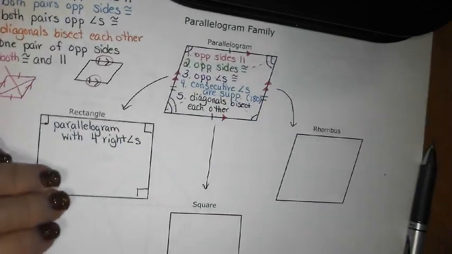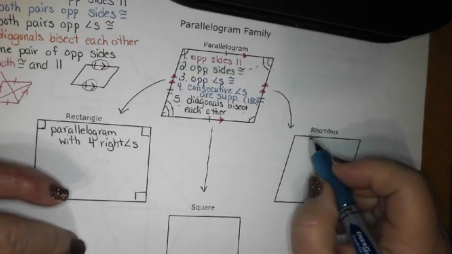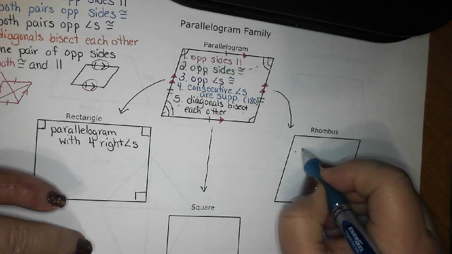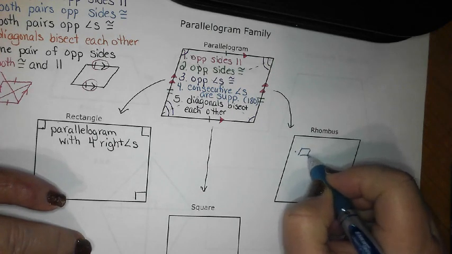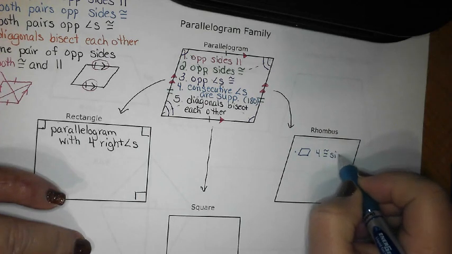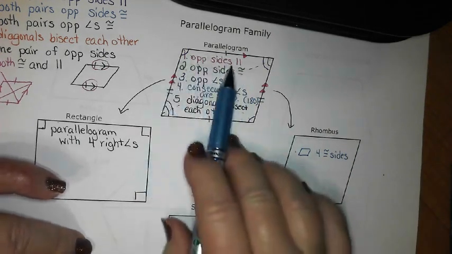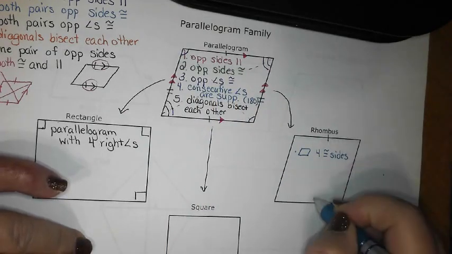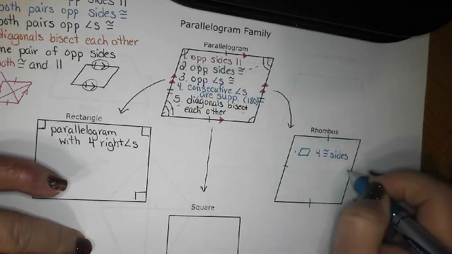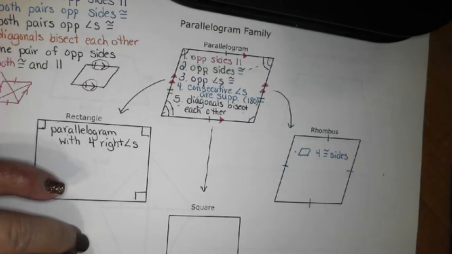Now we go to a rhombus. A rhombus has a few special things about it. A rhombus is a parallelogram that has 4 congruent sides. So you take your parallelogram and all of its characteristics and add in the fact that all 4 sides are congruent. You have a rhombus.